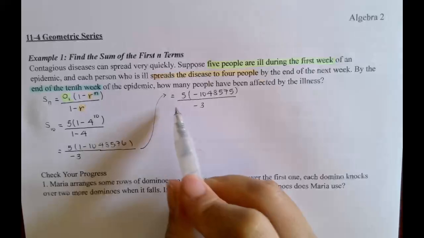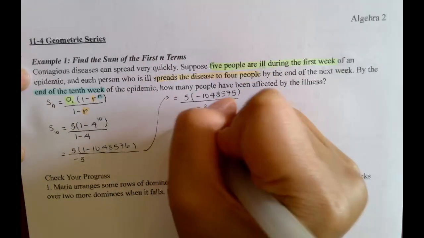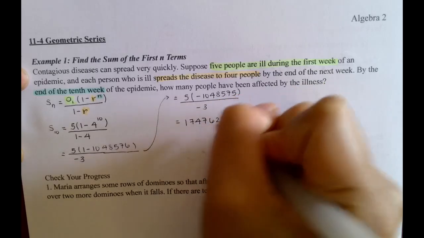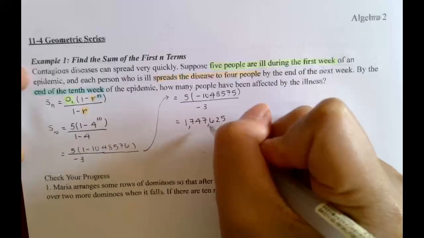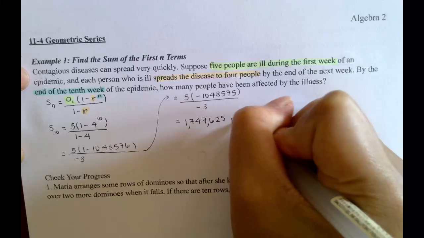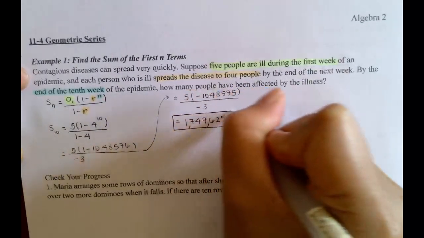I'm going to multiply these together and then divide: 5 times negative 1,048,575 divided by negative 3 gives me 1,747,625. So how many people have been affected by the illness? 1,747,625 people. And there you go.